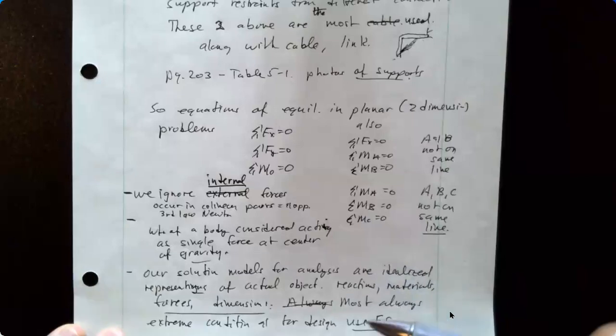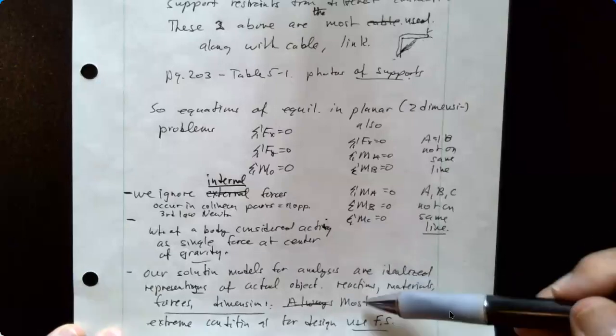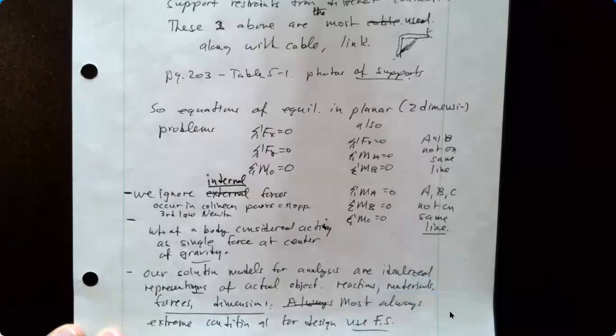And most always in problems and in engineering, we use an extreme condition for design, and we do that using a factor of safety. There are many reasons for that. We've seen the interstate being reconstructed around roads, I-40 outward past Tinker.